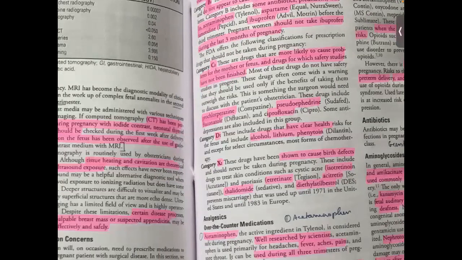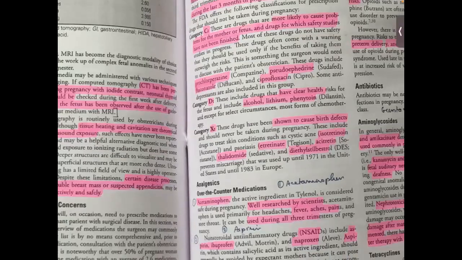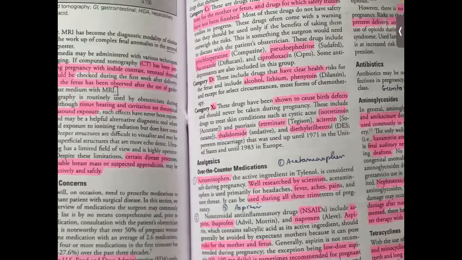Category C: more likely to cause problems. From C onwards, we have to avoid the drugs. These are more likely to cause problems for mother or fetus, and drugs for which safety studies have not been finished. So the study is going on but not finished, which means it is category C. What are category C drugs? Prochlorperazine, pseudoephedrine, fluconazole, ciprofloxacin. These include some antibiotics, one antifungal, and one antipsychotic, prochlorperazine.